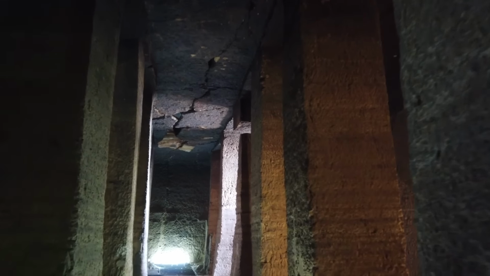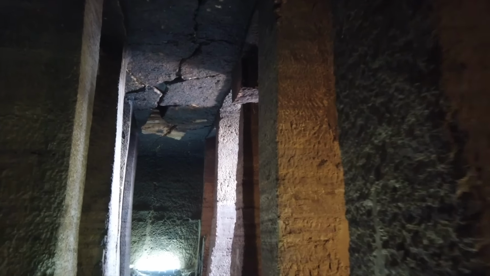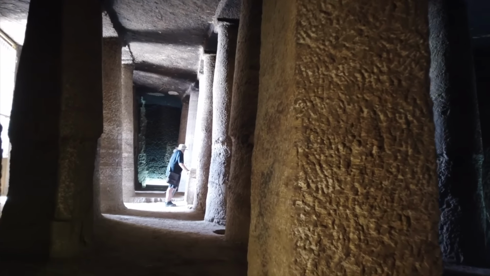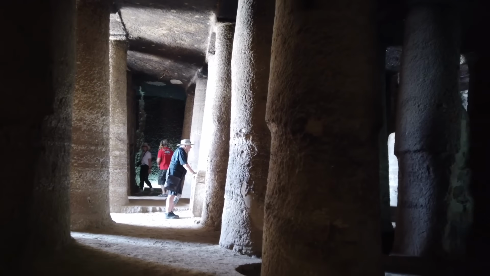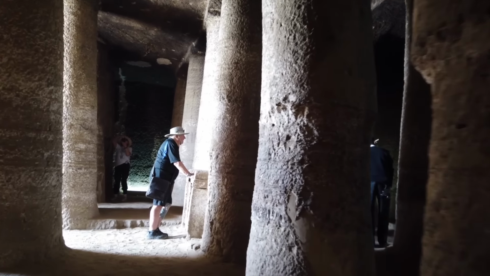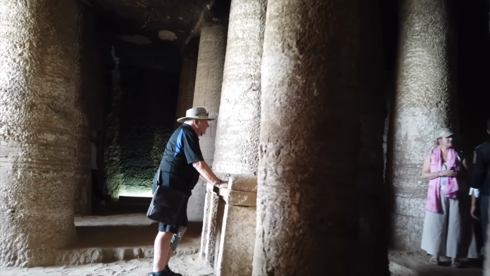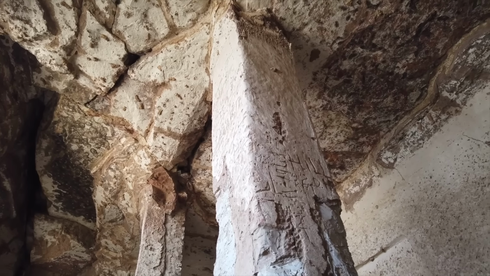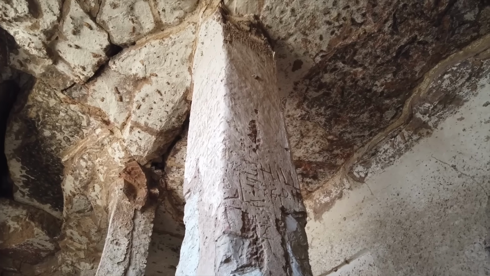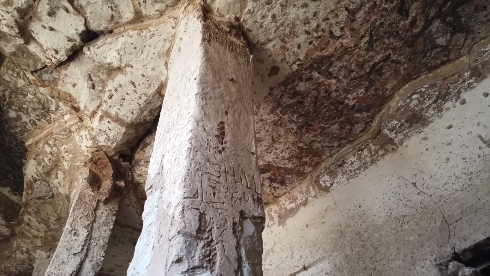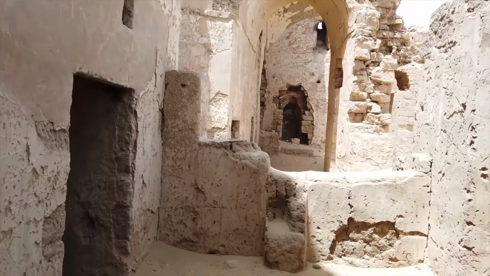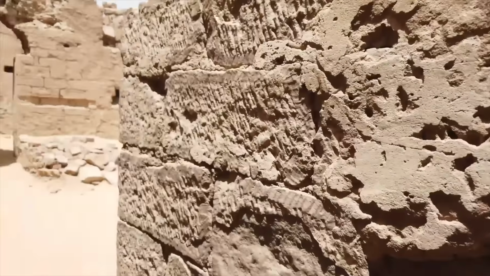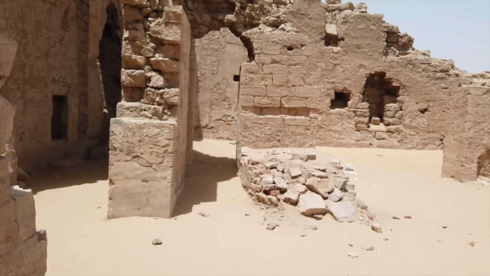And as we walk through again, these squared pillars, and then further along, the more typical dynastic round pillars. Again, I think it's an example of ancient recycling. So there, stucco applied to one of the squared columns with some crude hieroglyphs carved into them, or basically etched. And now we're going back outside and we're going to do some more exploration.